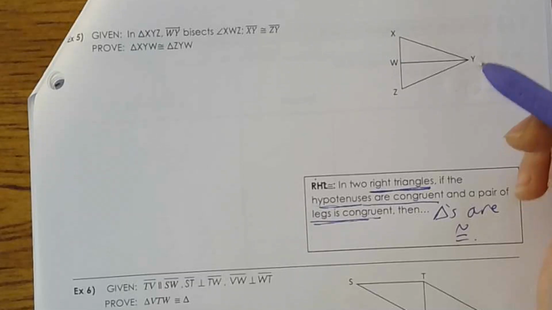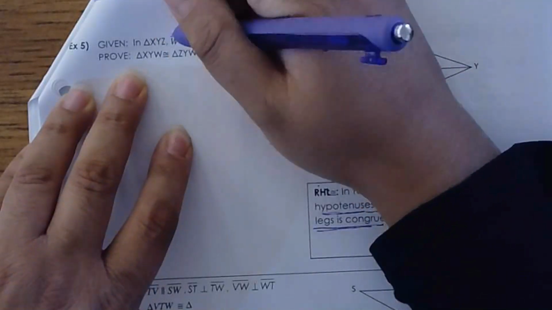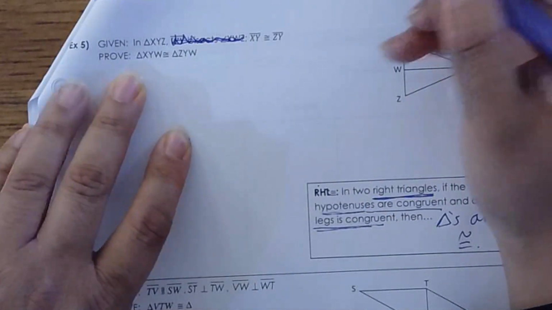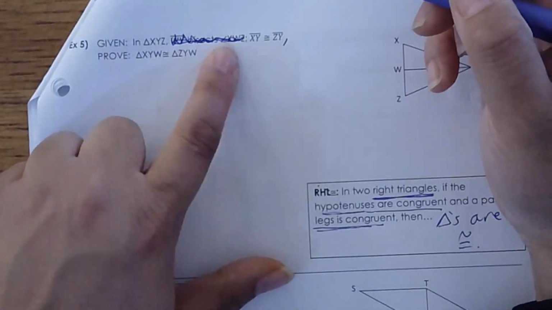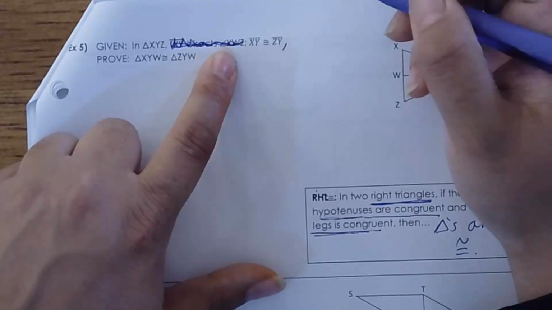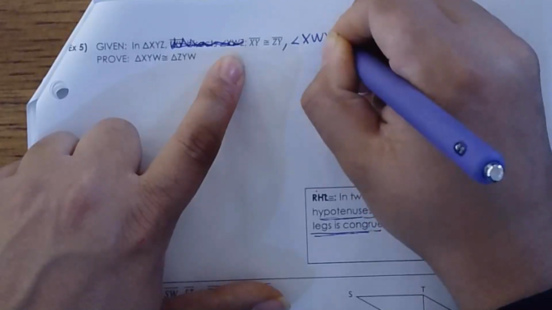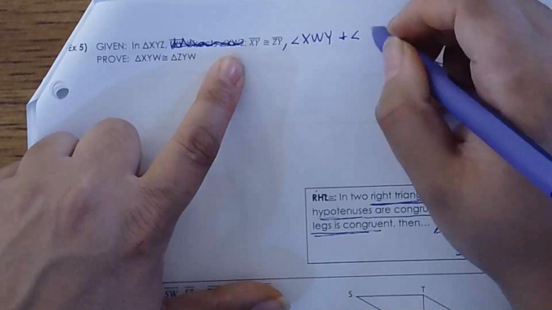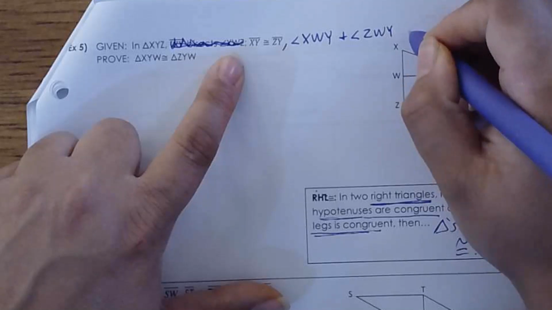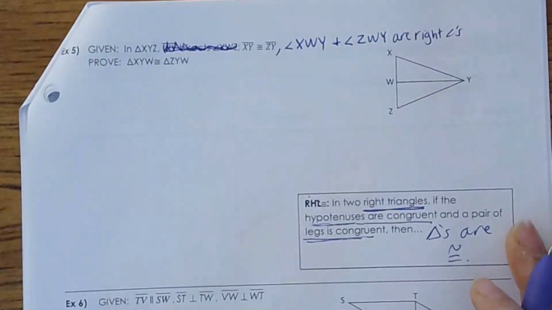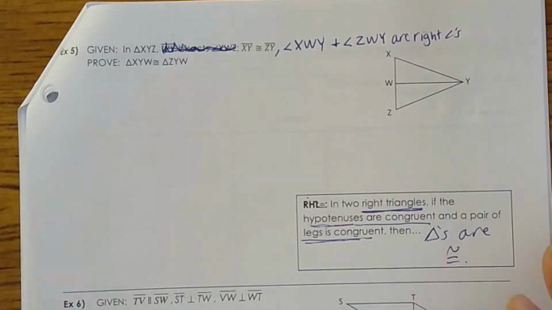And we're going to walk through this in this first proof. I'm going to change this a little bit, though, because if we had done this one, you wouldn't have seen RHL working right away, and I want to show you how it works. So let's change the given. Instead of it saying it was bisecting that angle, let's say instead that angle XWY and angle ZWY are right angles. Let's say the given told us that right from the beginning, as if this was a typo, so just ignore that it was there, don't worry about crossing it off. It would be given to you like this, and now we want to work with it.